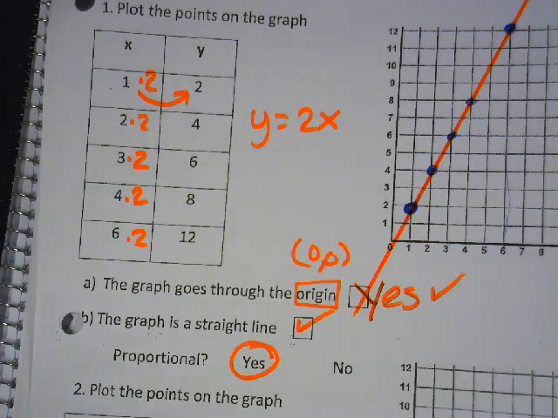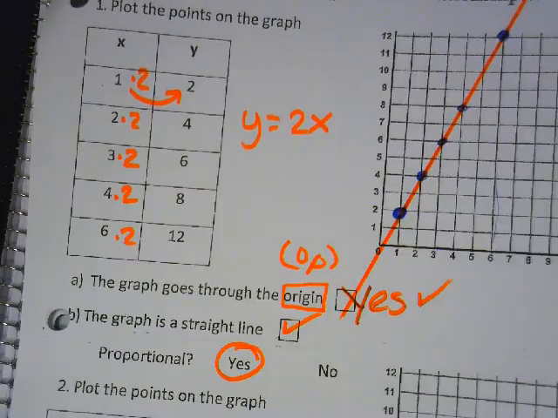All right. Let's start graphing number 2. Start graphing number 2. Go ahead.